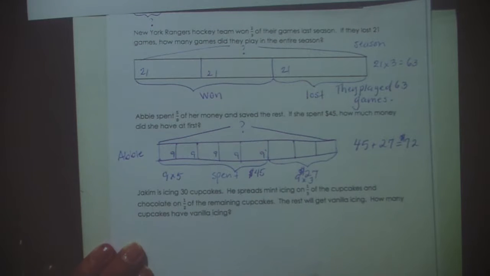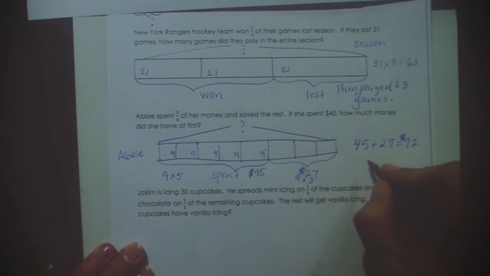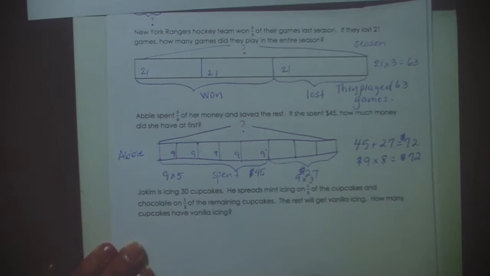Anybody solve it a different way? Yes? You just said 9 times 8. Yeah, you could, now that we know what each one is worth. We know there are 8 of them. So we could also do 9 times 8. Did we get the same answer? Yeah. So there were 2 very reasonable ways to solve that.